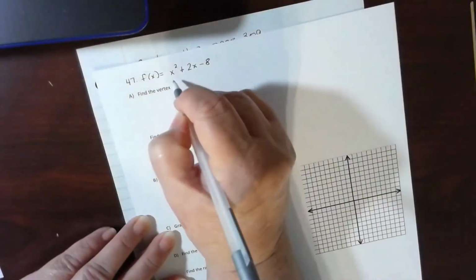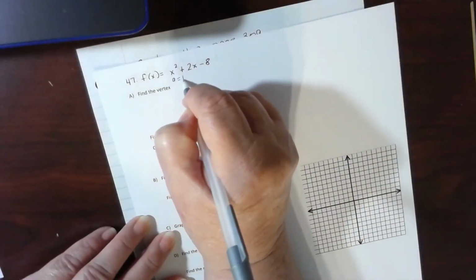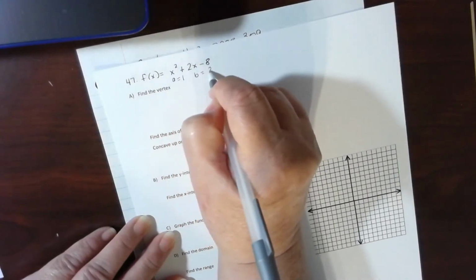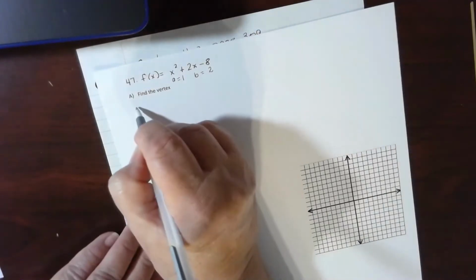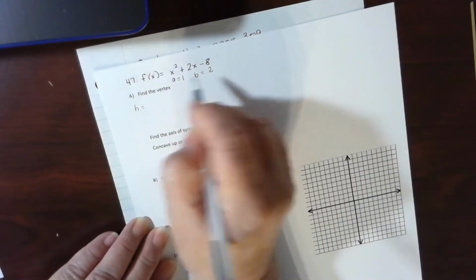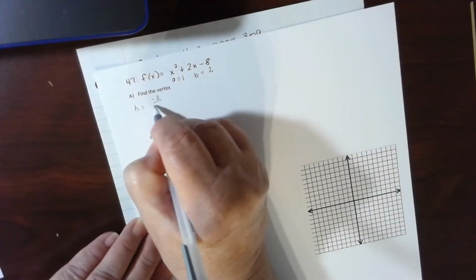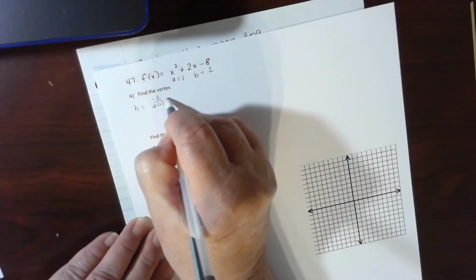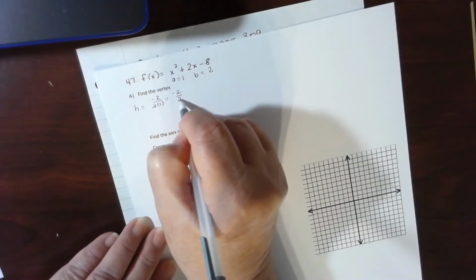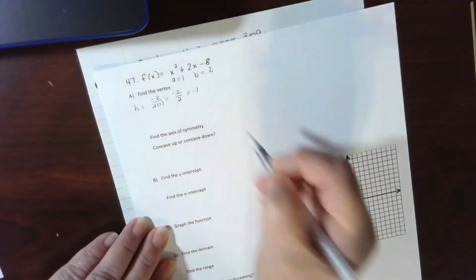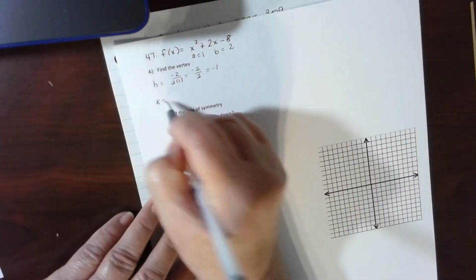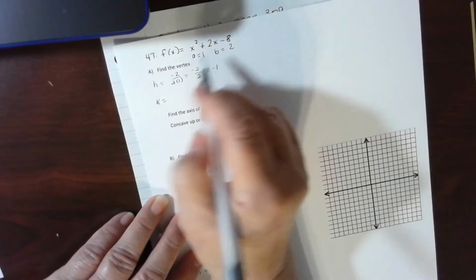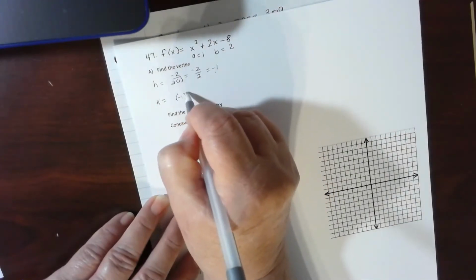Okay, here we go again. A is 1, B is 2. The opposite of B over 2A is negative 1. How do I find K? I take that value and put it into the equation.